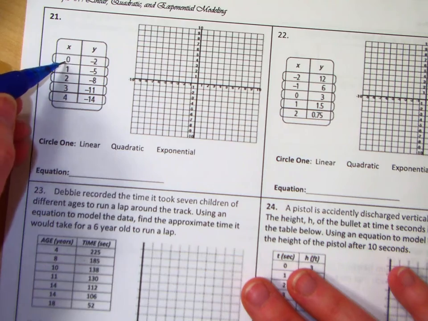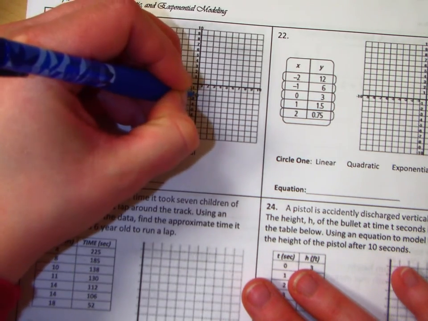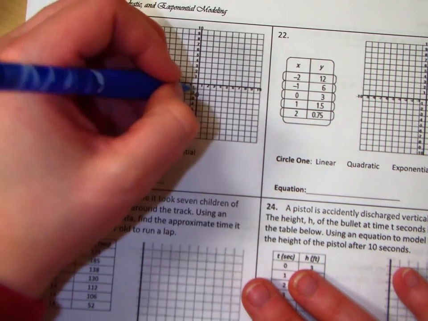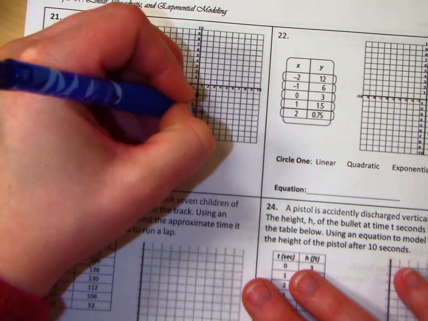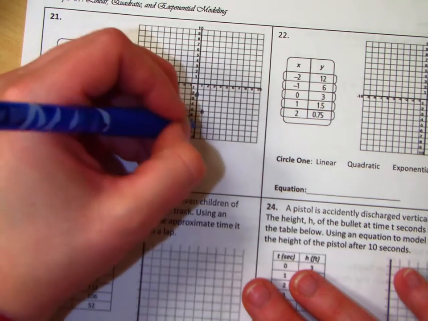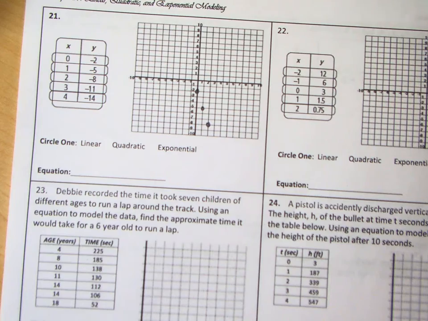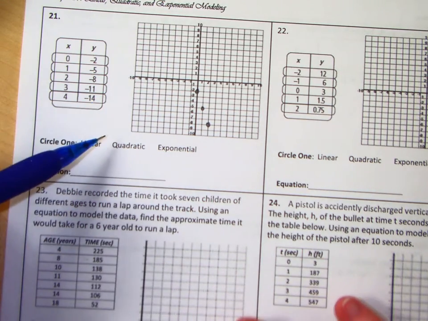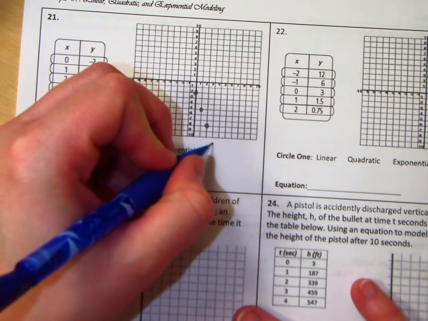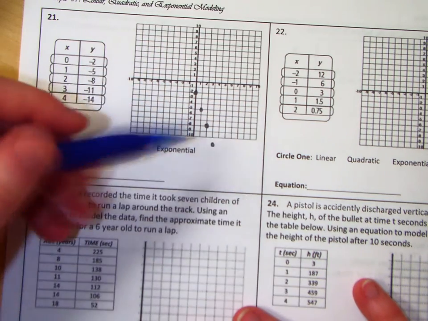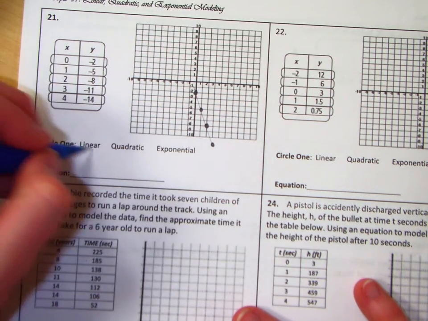But the first thing they'll do is plot their points. So (0, -2), (1, -5), (2, -8). The students would continue to plot the points after, but you would notice that all the points continue to make, if we had to, a straight line. So they would select linear.